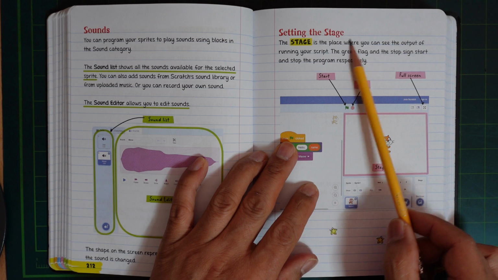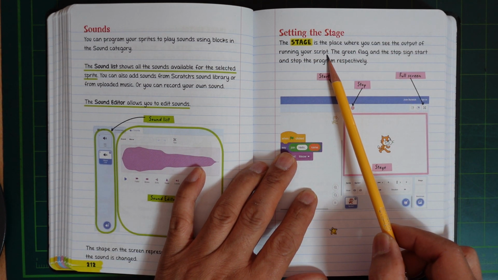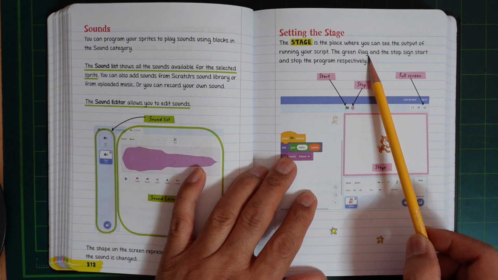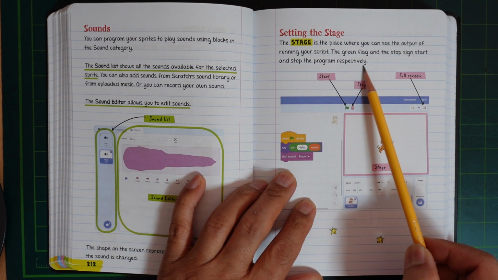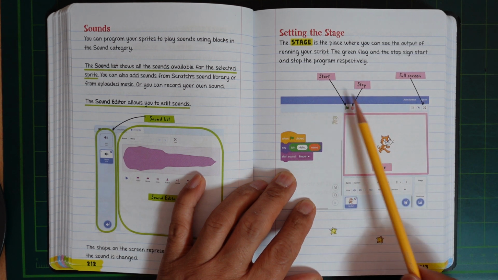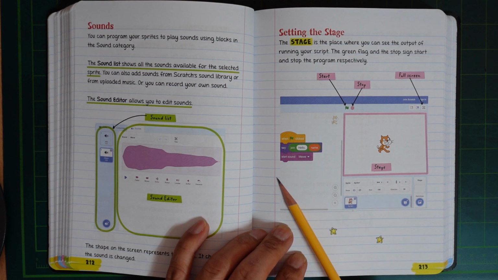Stage. The stage is the place where you can see the output of running your script. The green flag and the stop sign start and stop the program respectively. Start, stop, full screen, stage.